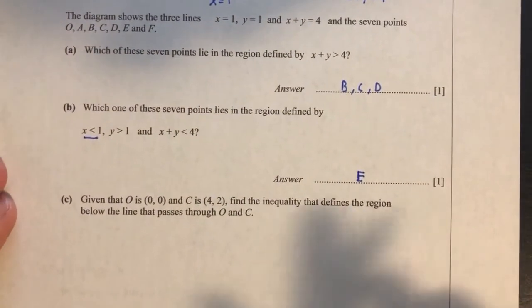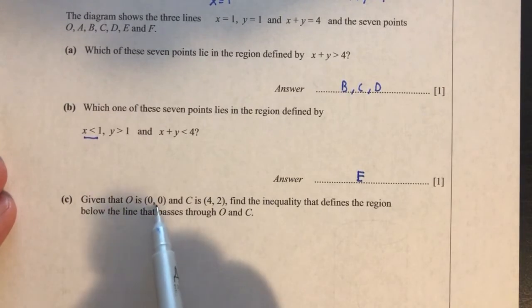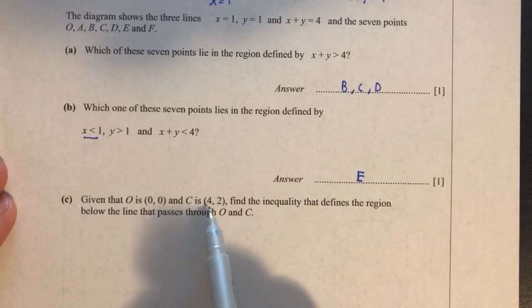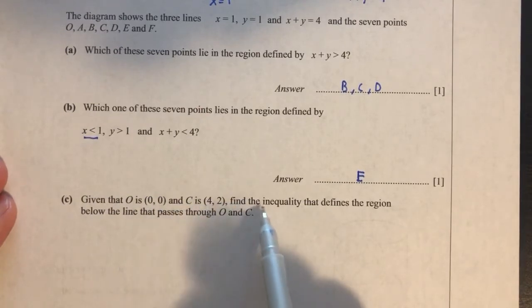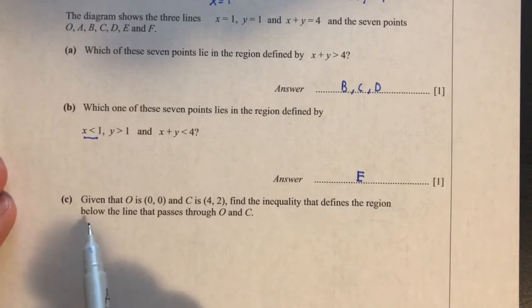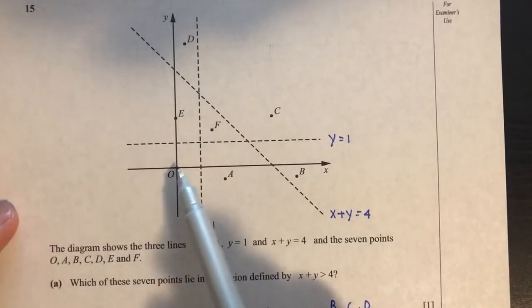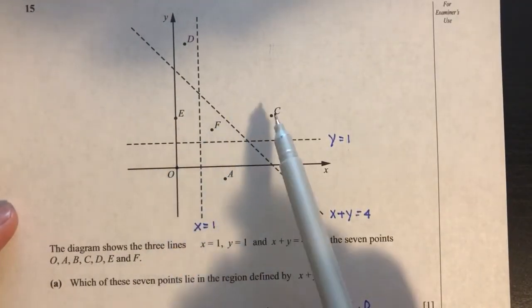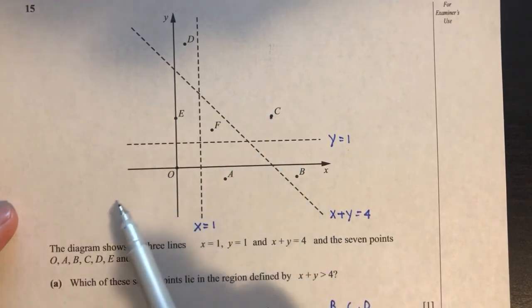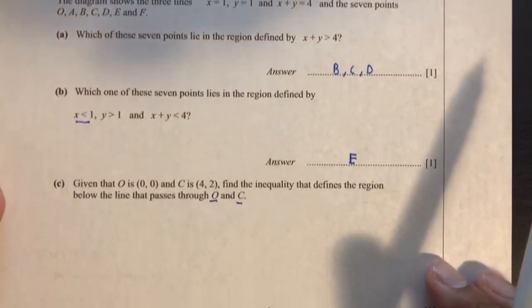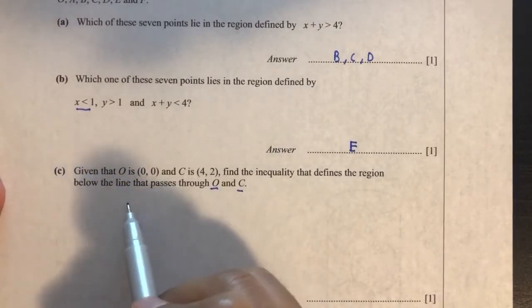So now part C, given that O is 0, 0, that's the center O, that's the origin, and C is the point 4, 2, find the inequality that defines the region below the line that passes through OC. So we have a point O here and a point C here. We have to find the inequality for the region below the line OC. So let's first find the equation of OC, right? To find the equation, we have to find the gradient.